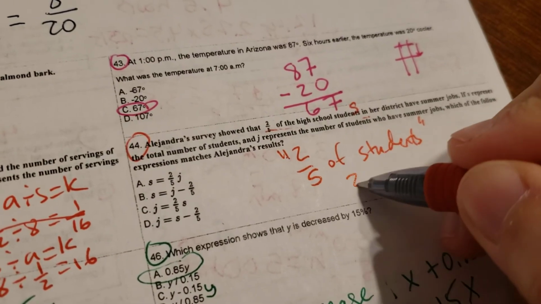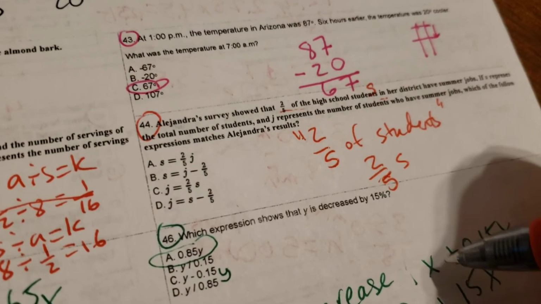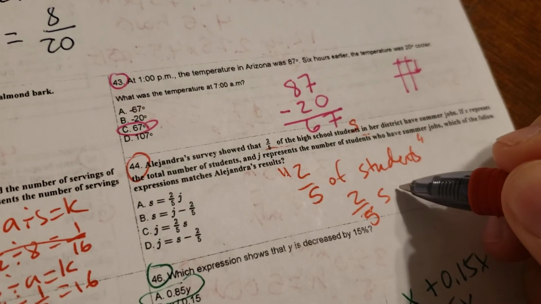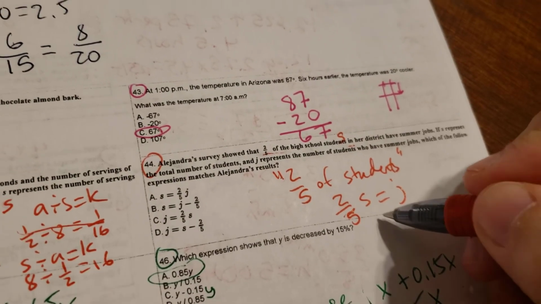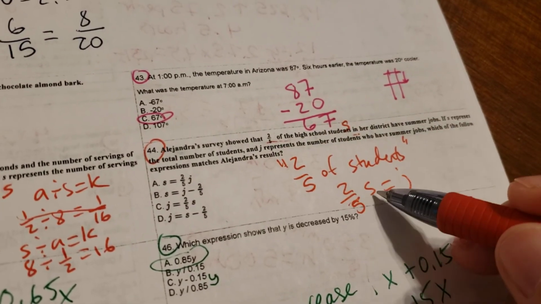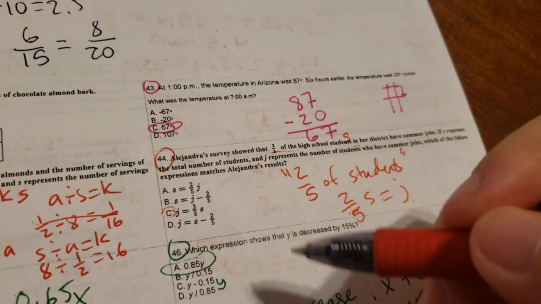That means 2/5 times S. That's a 5, not an S. And that equals the number of students with summer jobs. Oh, that's going to be C. Does it matter that I've written 2/5 S equals J? No, as long as they're equal, I can switch spots. I can move things over.